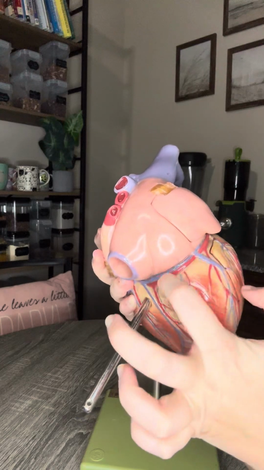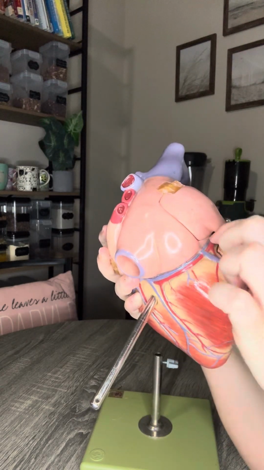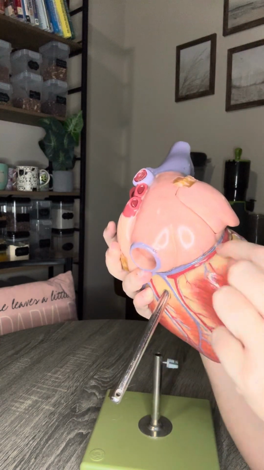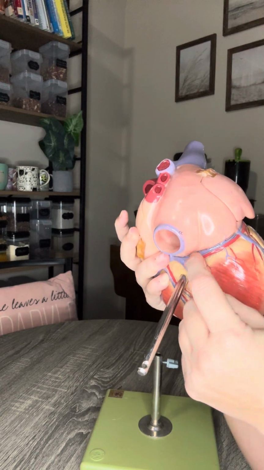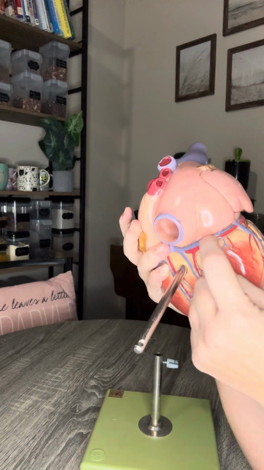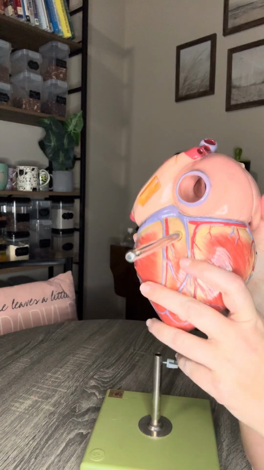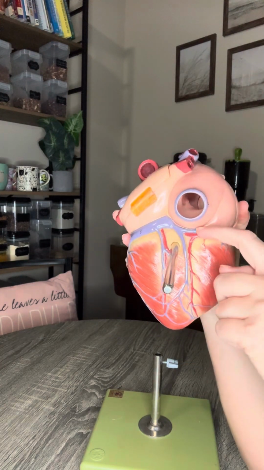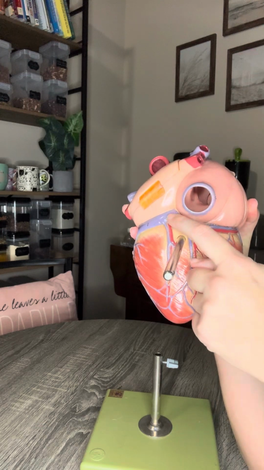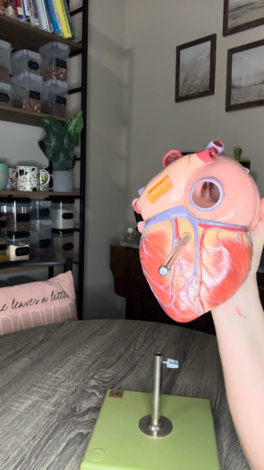This vein here, which we feed into, that's following right along the sulcus here, is the small vein, the small cardiac vein. Okay, and you can see that the small cardiac vein also dumps right into our coronary sinus.